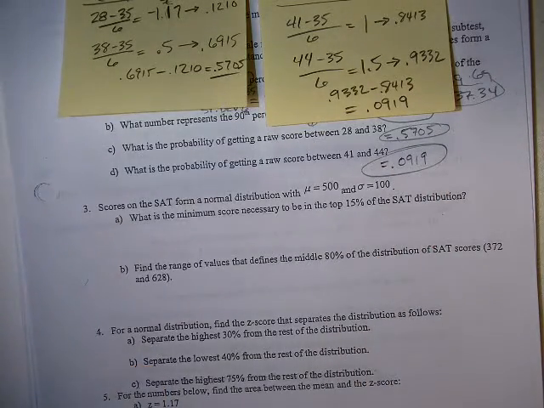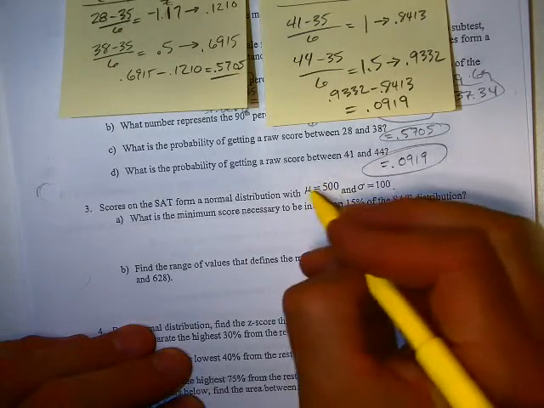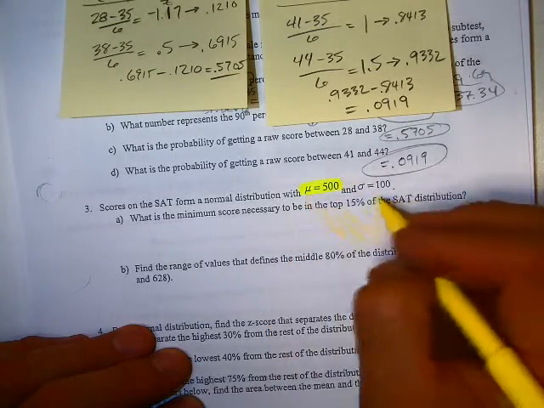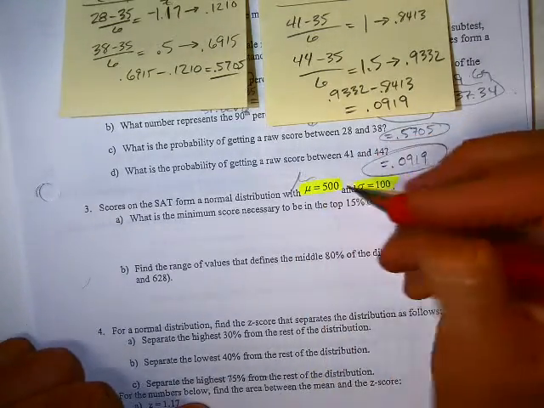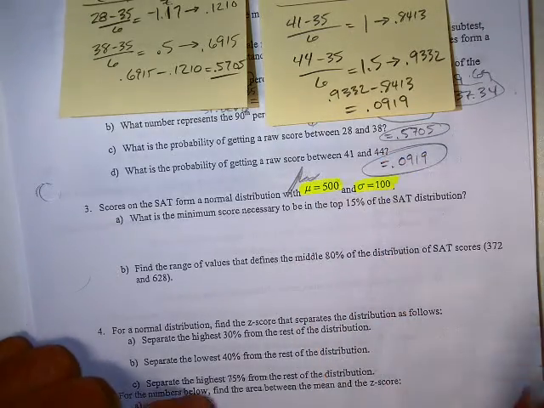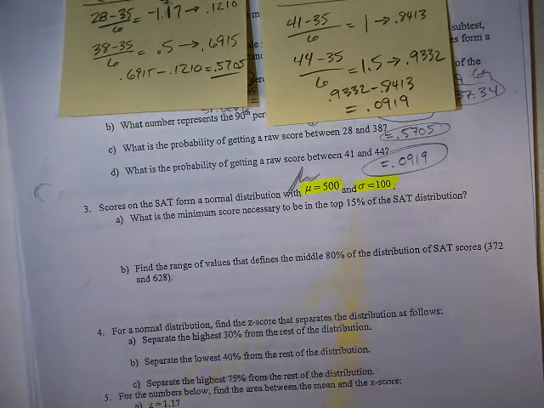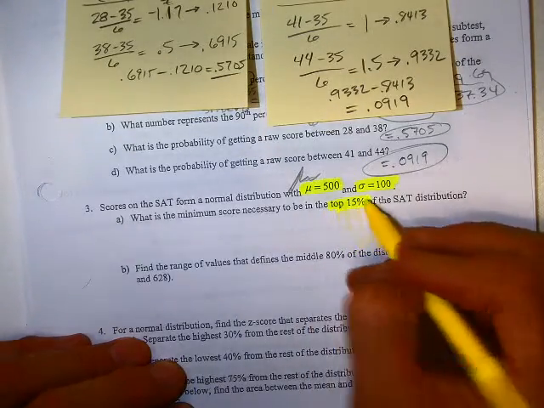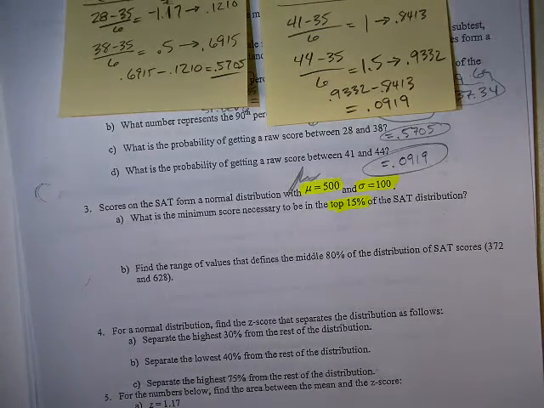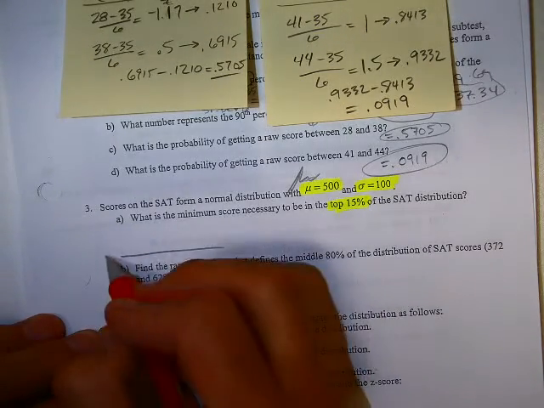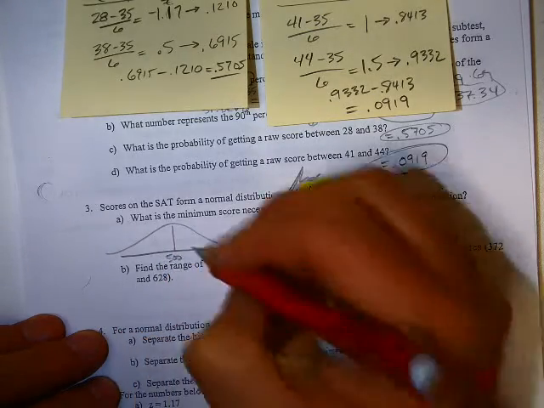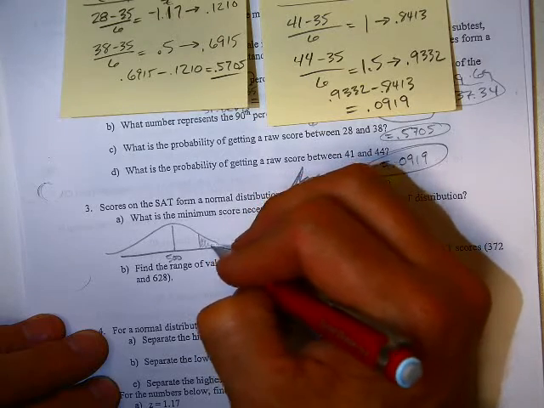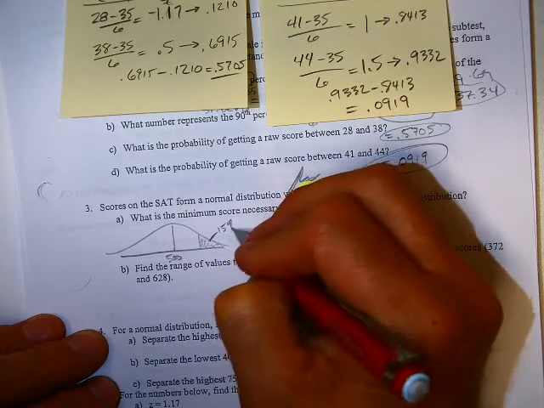All right, for the next problem, we're talking about the SAT, and we have a mean. This is mu, but that's the mean. We talked about that the other day. That's that funky mu thing. So that's a population mean and a population standard deviation. And it wants the minimum score to be in the top 15%. So they're giving me a percent. I'm going to have to work that backwards to a z-score, but here's what that looks like. The mean is 500. And I want the top 15%, so I'm just going to kind of guess here and say this is 15%.